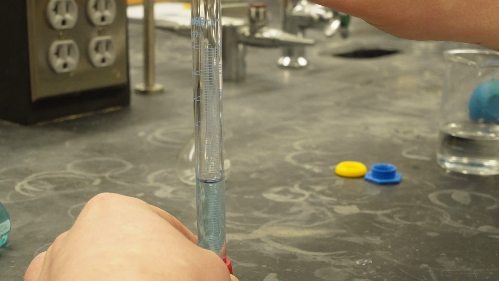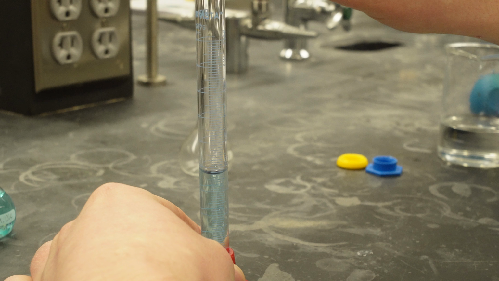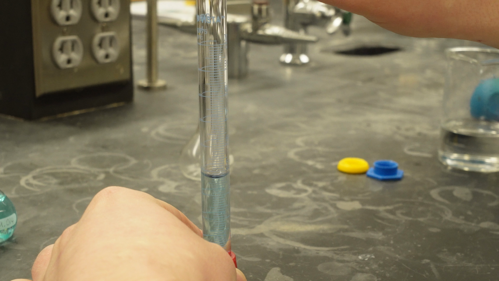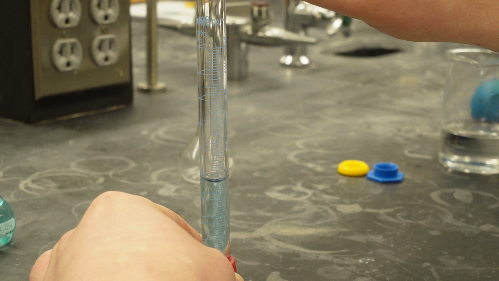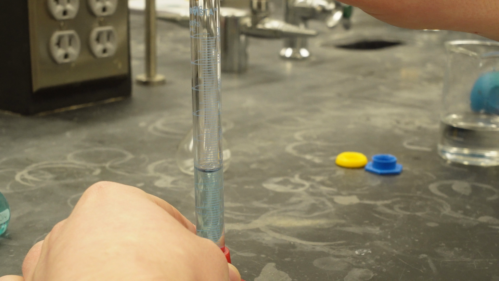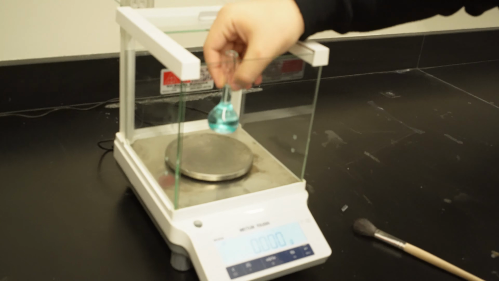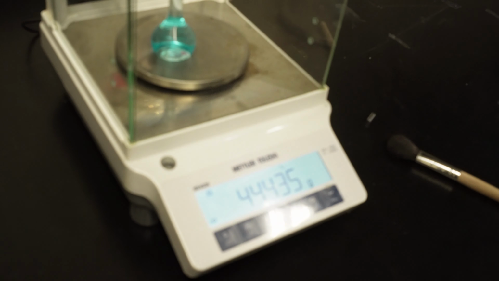Here you can see Crimson measuring out 5 milliliters from our stock solution. We're going to pour this 5 milliliters into another volumetric flask, and it will be diluted to the 25 milliliter mark as well. From there we can calculate the concentration, and then we can keep doing this until we reach our 4 concentrations.